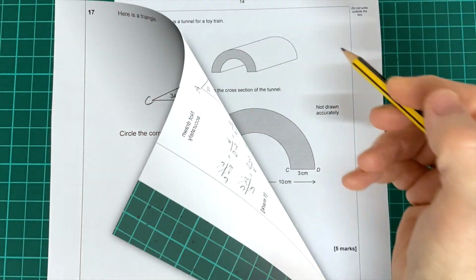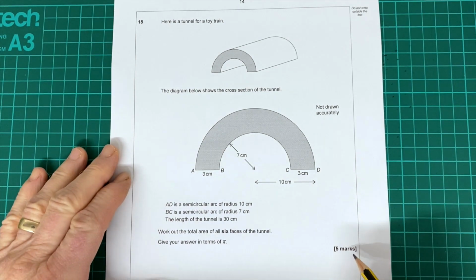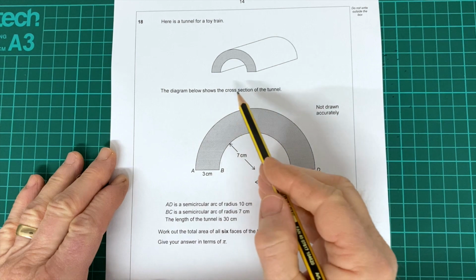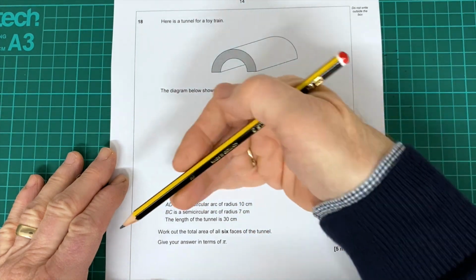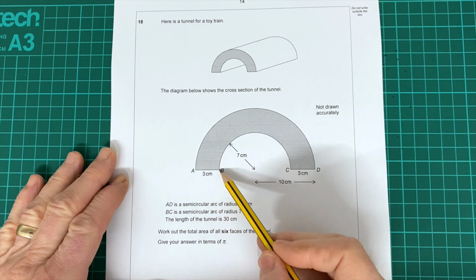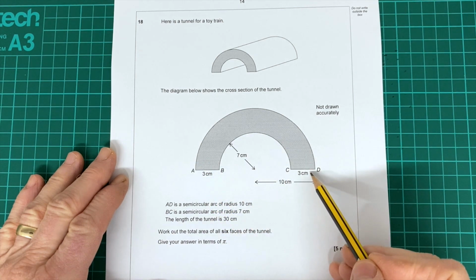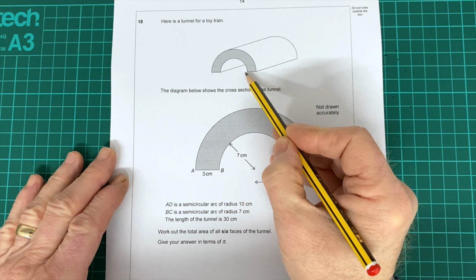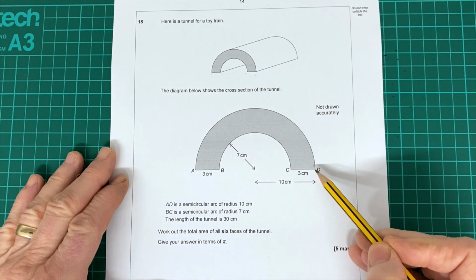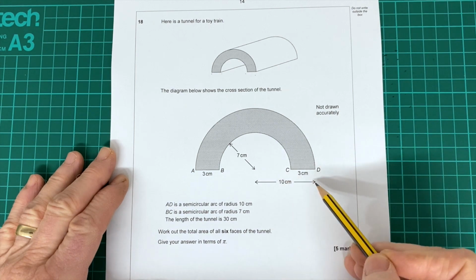So there we are. This is a 5-mark question. Here is a tunnel for a toy train. The diagram below shows the cross-section of the tunnel, so what the end of it looks like. And you can see they've labelled it A, B across there and C, D across there. So that's A, B, C, D. And that outer arc, that outer semicircle, has a radius of 10 centimetres.